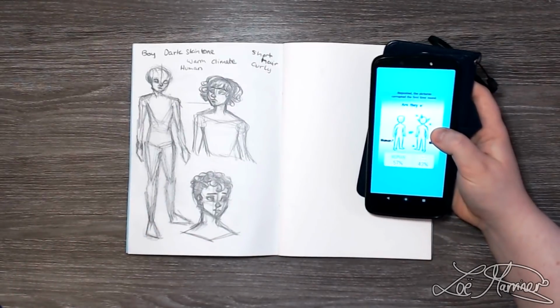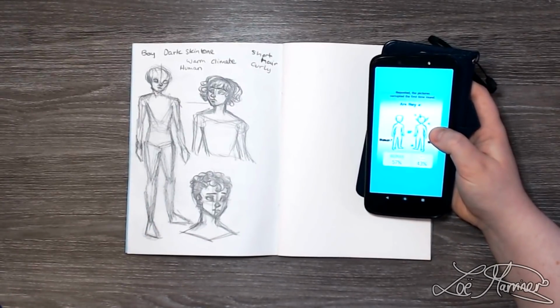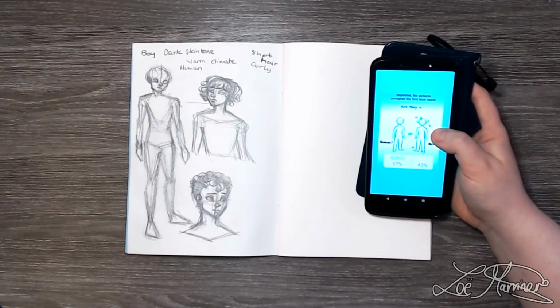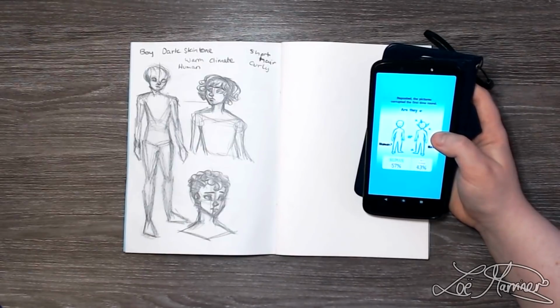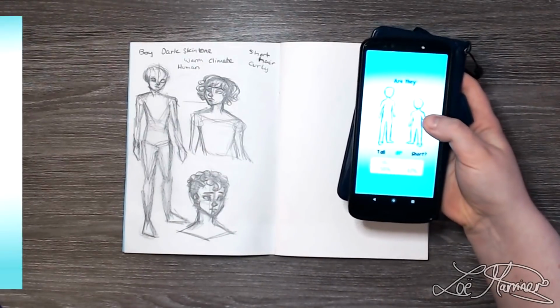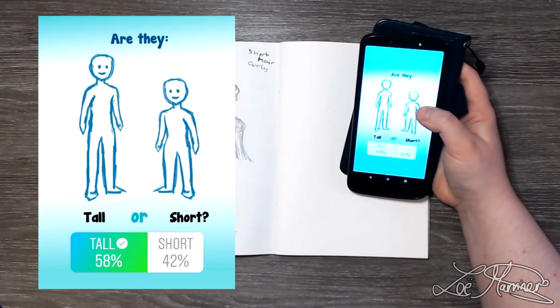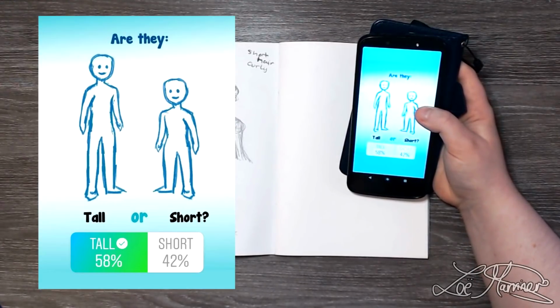Let's see whether he is tall or short, and also slim or heavier on the scales. So he is tall. Okay. I kind of saw him as a short boy, but I can work with tall. It feels like all my characters have been really, really tall recently.